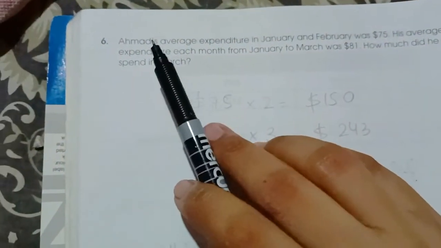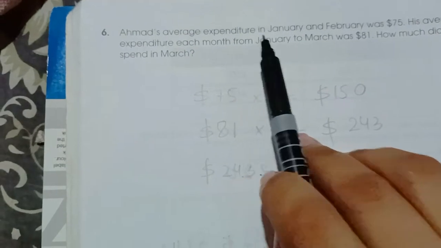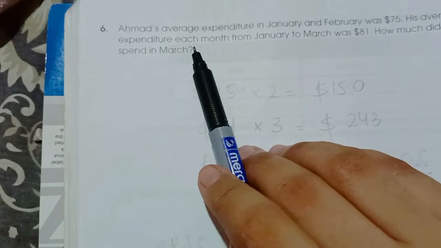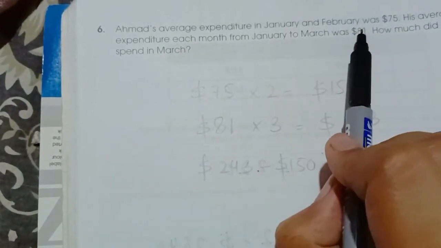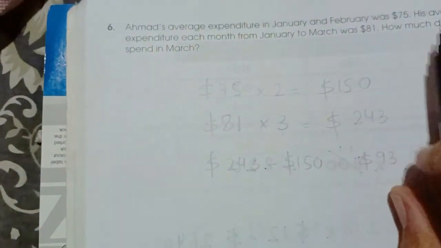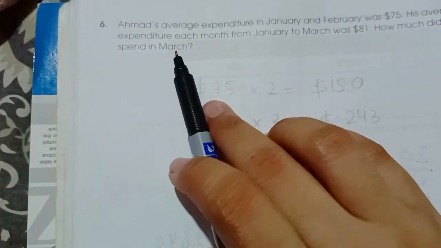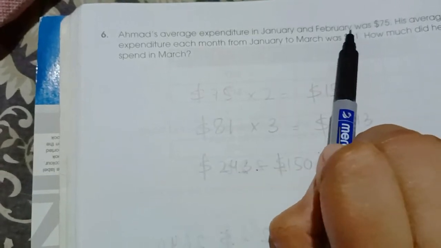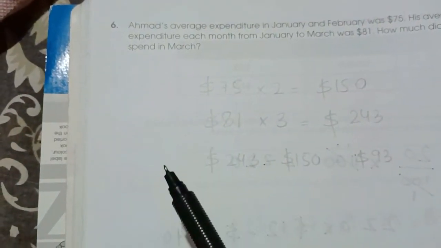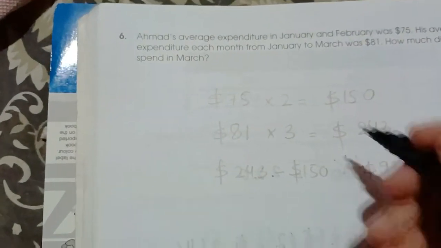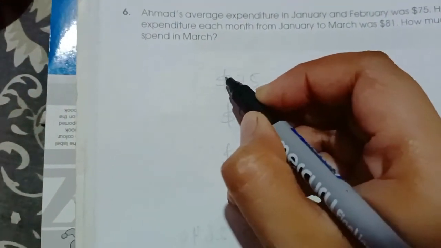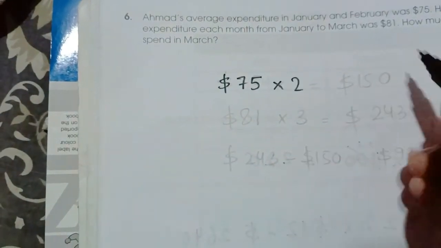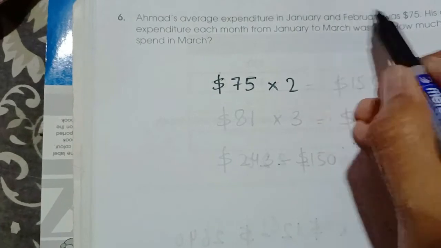Question number 6 is Ahmed's average expenditure in January and February was $75. His average expenditure each month from January to March was $81. How much did he spend in March? Here we have 2 months' expenditure, but here we have 3 months. So what we are going to do, we simply have to multiply 75 with 2, because this is of 2 months.